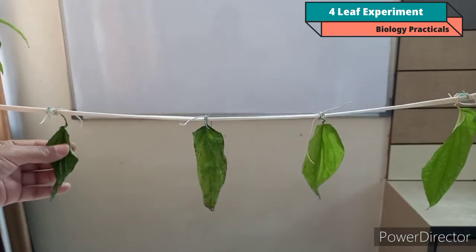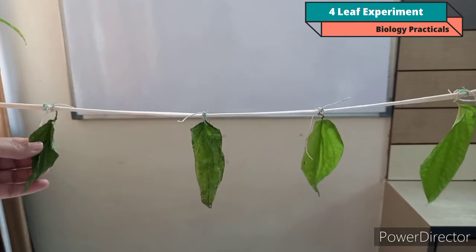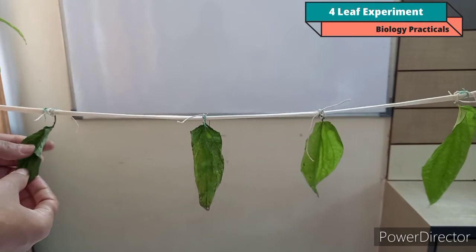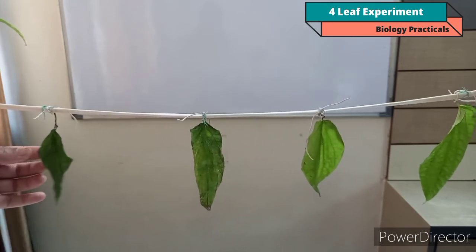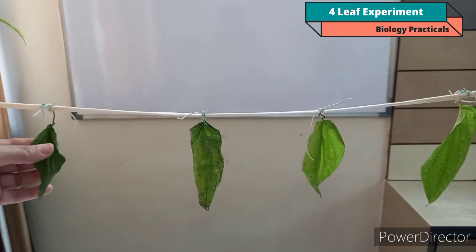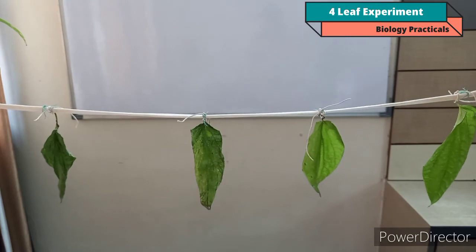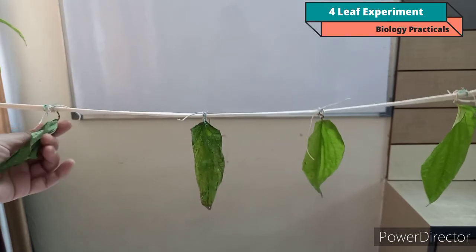Now come to leaf D. If you observe this leaf D, as it is not Vaselined, both the surfaces transpired freely, releasing much water. So this leaf wilts completely in this case. Leaf D shows complete wilting because here transpiration took place freely from both surfaces of the leaf.